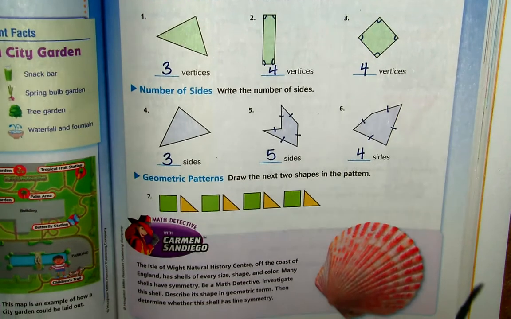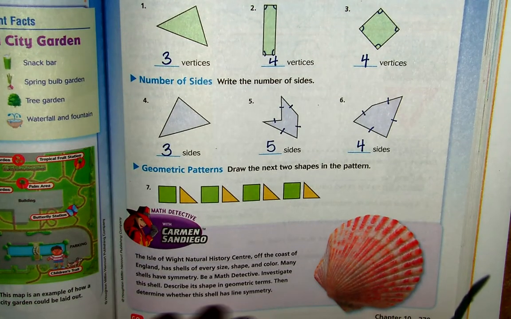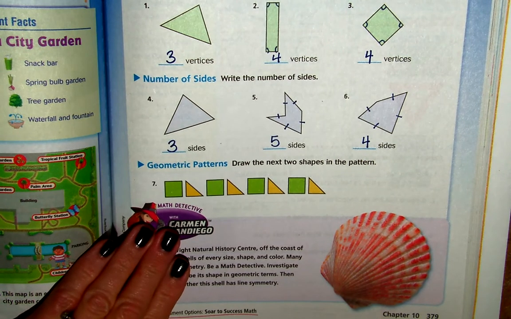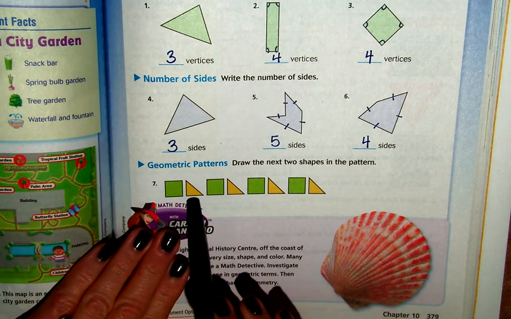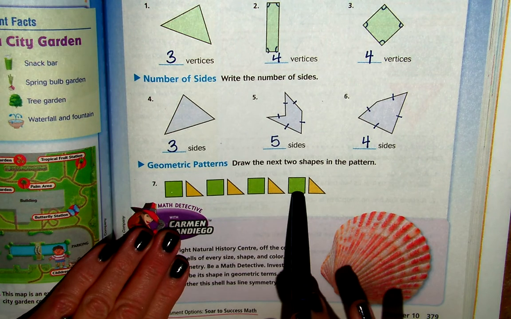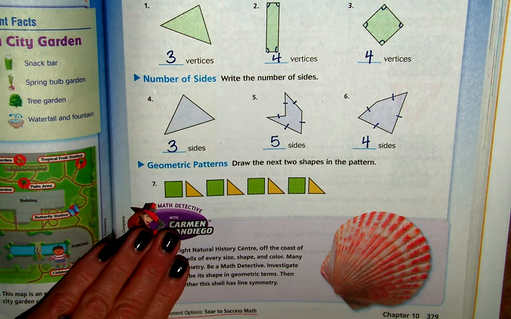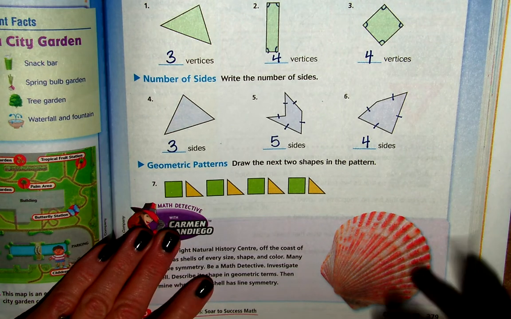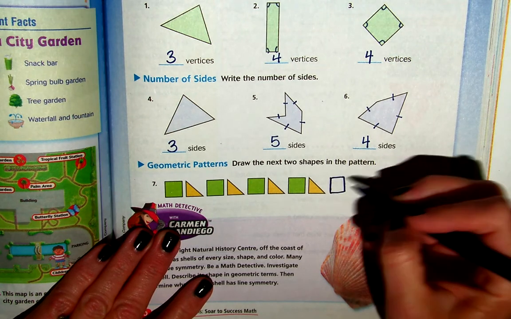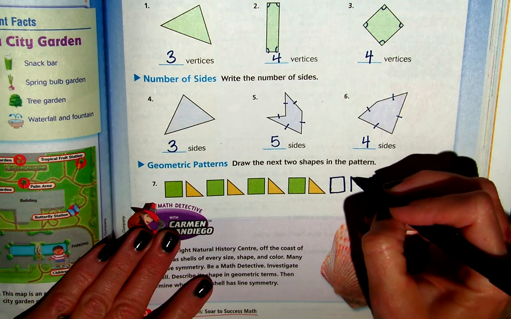Next is geometric patterns. We are to draw the next 2 shapes in the pattern. You should be really good at this because we did this every single day, or most days when I remember to do this, at our calendar. So we have a square, a triangle, square, triangle, square, triangle, square, a triangle. This should be a very simple pattern for you to finish. It says to draw the next 2 shapes in the pattern. So the next one is obviously a square, and then the next one is a triangle.